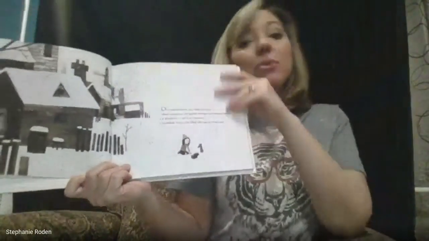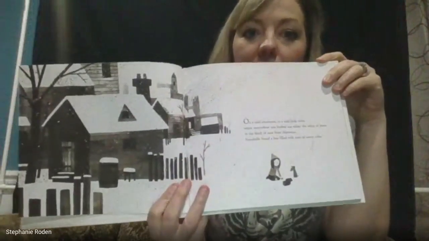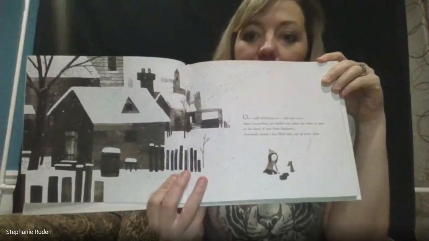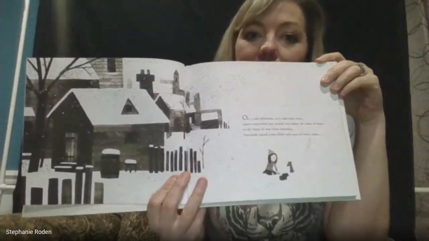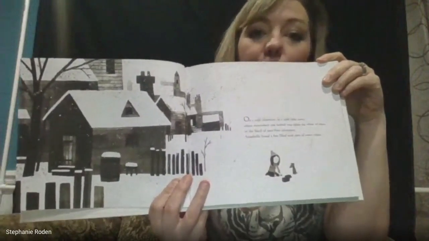Now, Caldecott books are known for their great pictures. That's what a Caldecott medal is for. It's because the pictures are unique and the illustrations are unique, and the author did something great to earn him or her a medal.